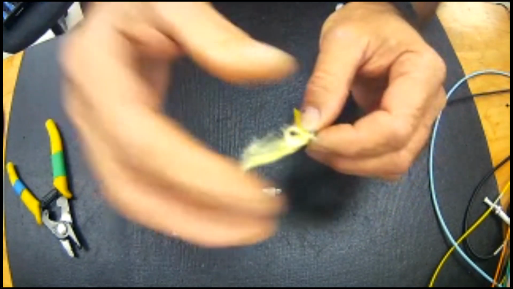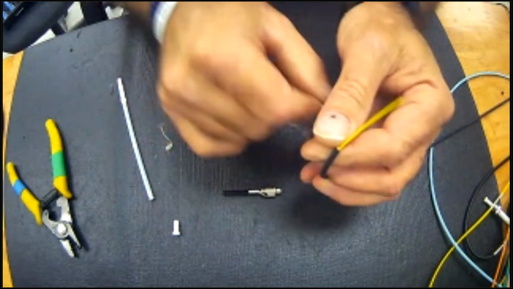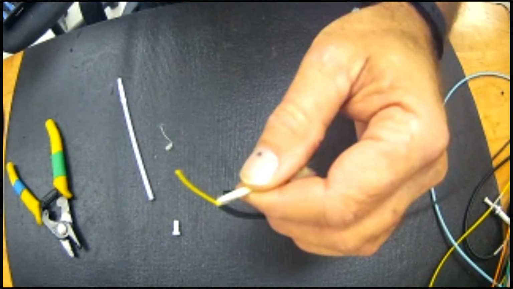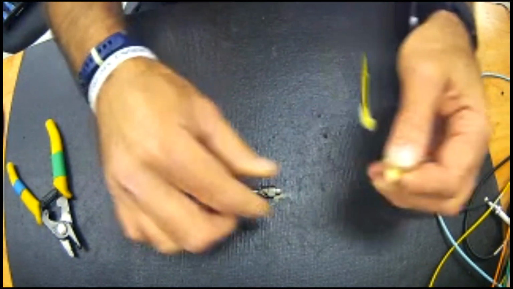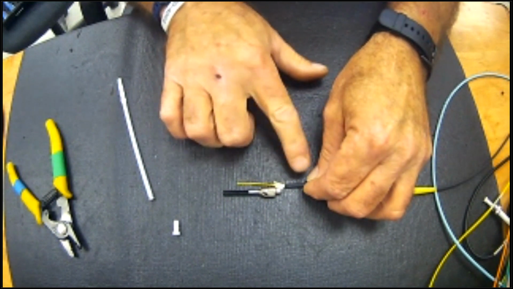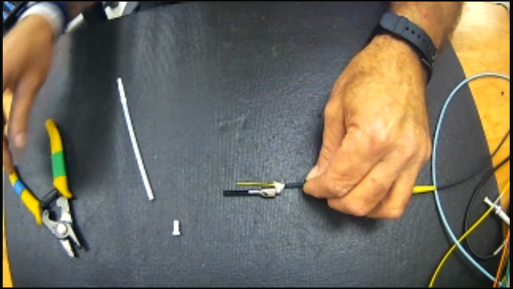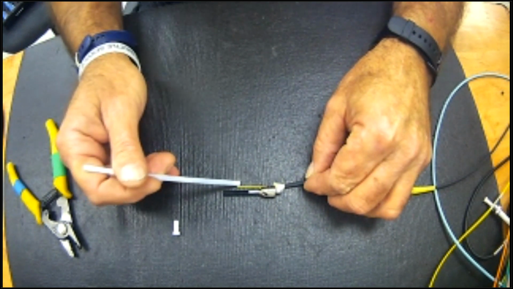Next, I'm going to pare off the yarn and cut it back as if it were a BNC, by cutting it down so that it reflects a braid of a BNC that would be attached to the butt of the connector. And as you can see here, the yellow, the 900 micron, is much longer than the connector.